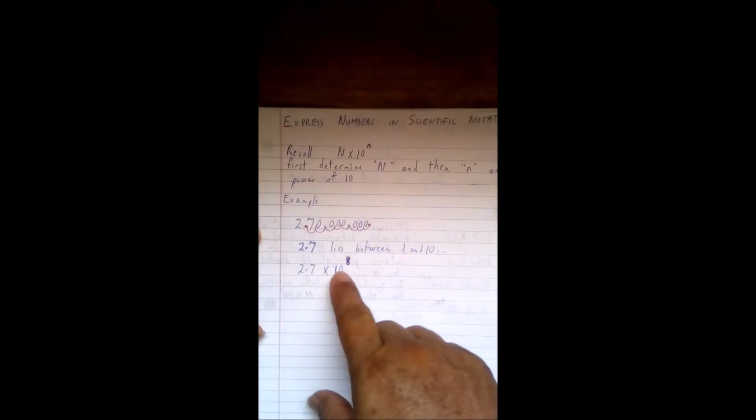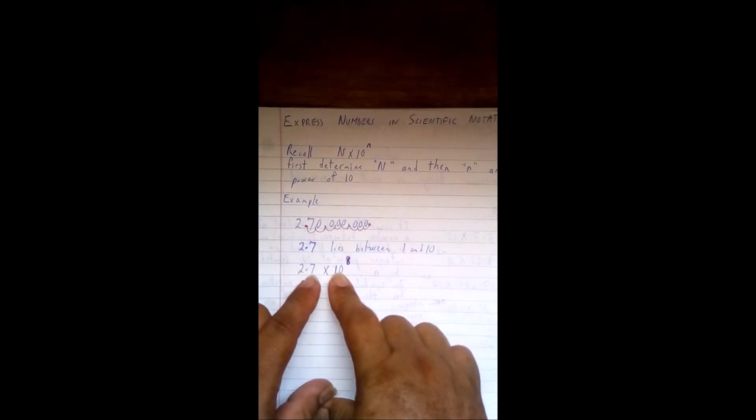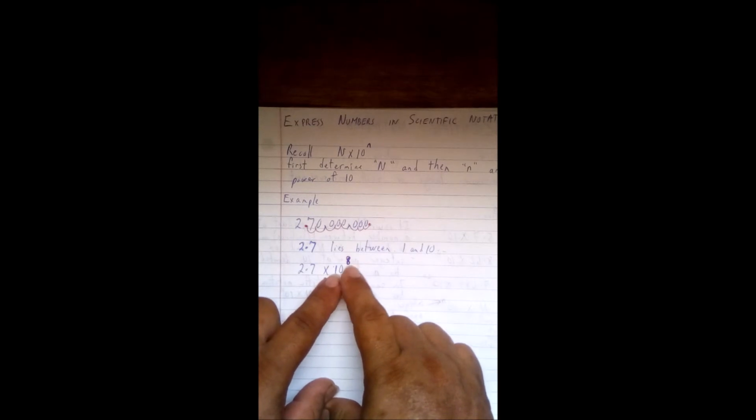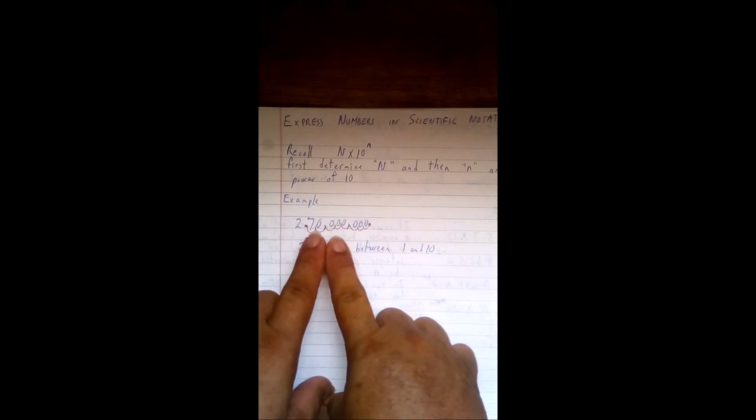All right, now if we were to take this and say 2.7 times 10 to the 8, which means 10 times 10 times 10, 8 times, then times 2.7 is going to give us back the same number.